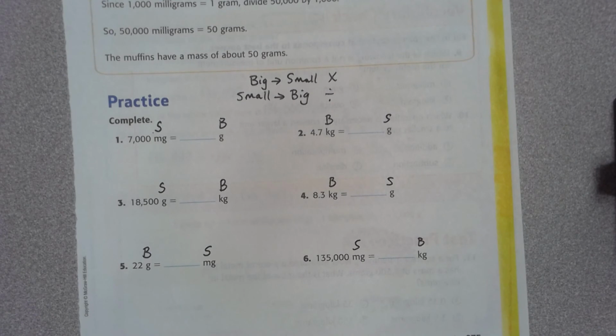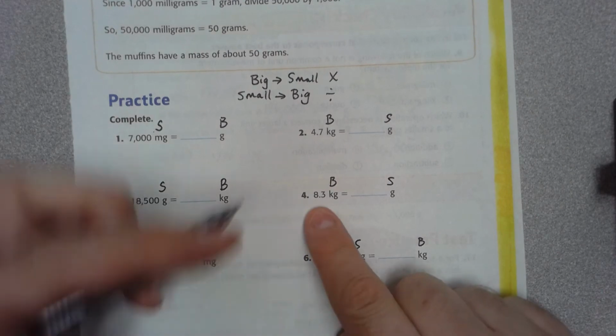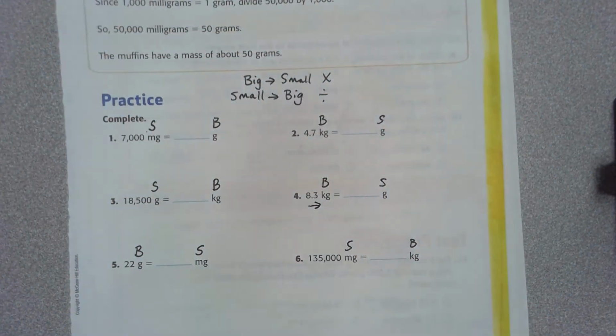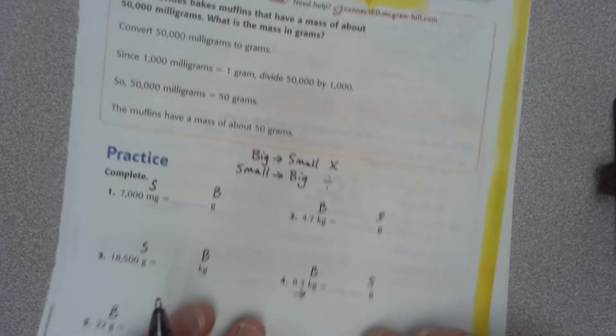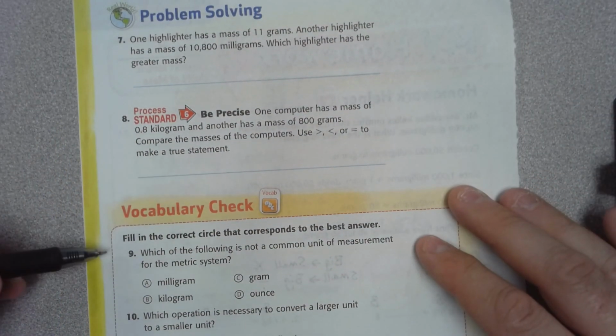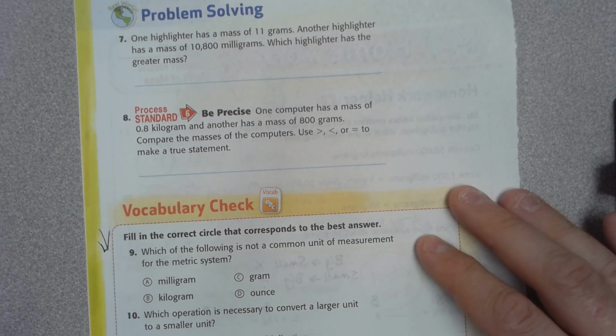All right, so I kind of gave you guys a good start there. Now you just need to decide if you have to multiply or divide by 1,000. And remember, if you're dividing, you're going to move the decimal that way, however many zeros you have. So it should be fairly easy for you guys. And then on the back side, use the front page for your vocab.